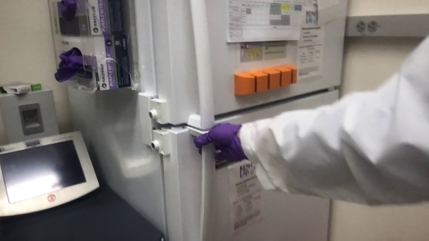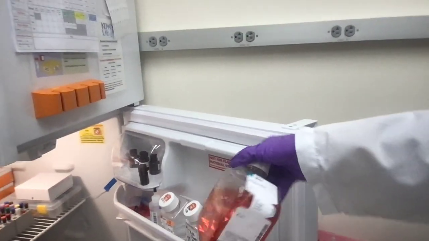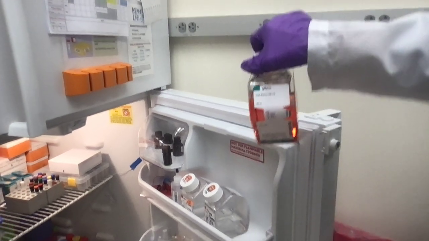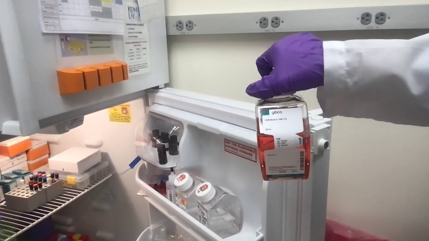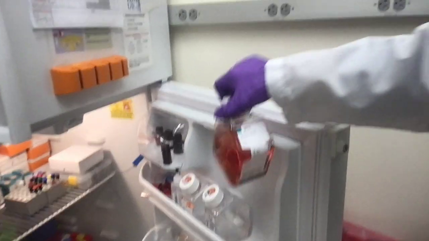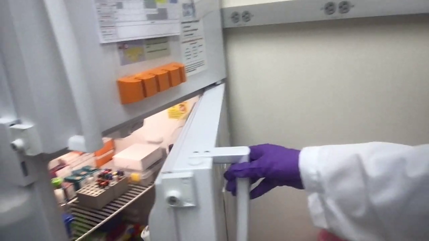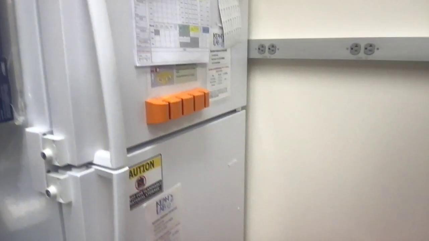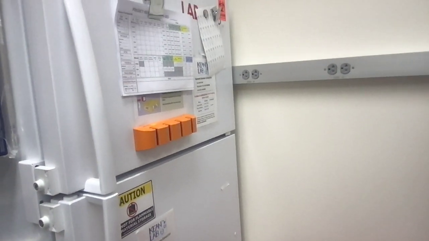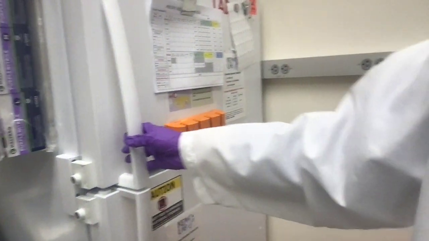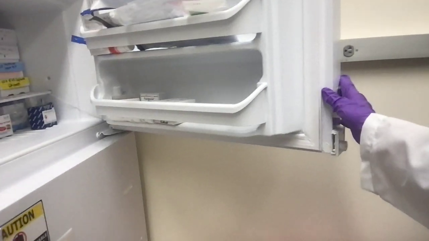We have a refrigerator here. We have some pretty common reagents in the refrigerator. We have this bottle here labeled RPMI. RPMI is a very common medium that we use to grow cells. So for example, we have a project in the lab where we're trying to grow CAR T cells. Those are T cells that are modified to, let's say, better fight cancer. And so that's what we use culture medium for.